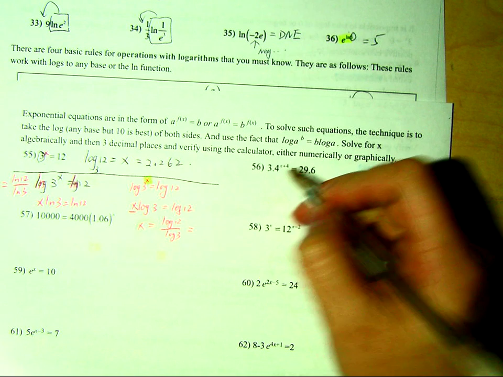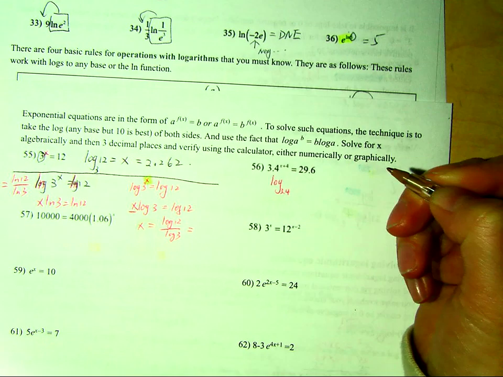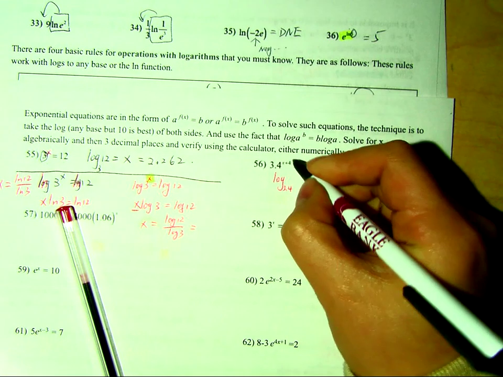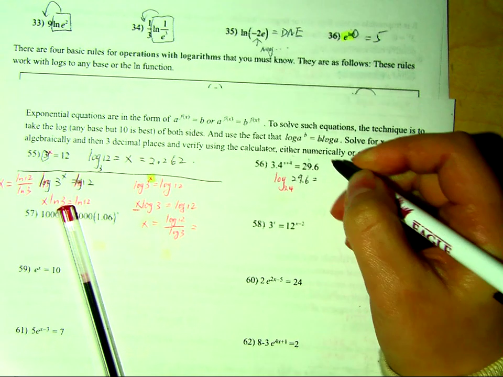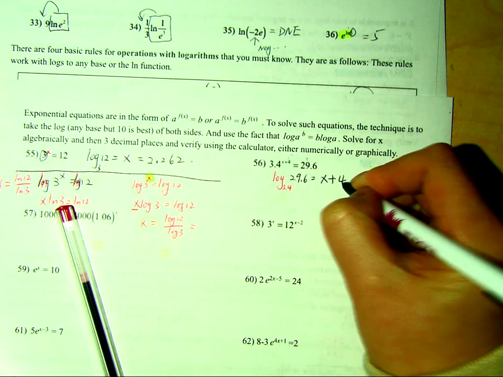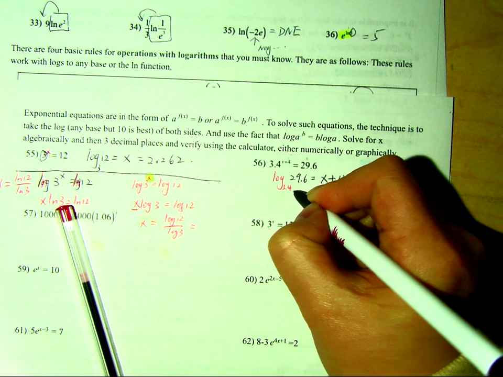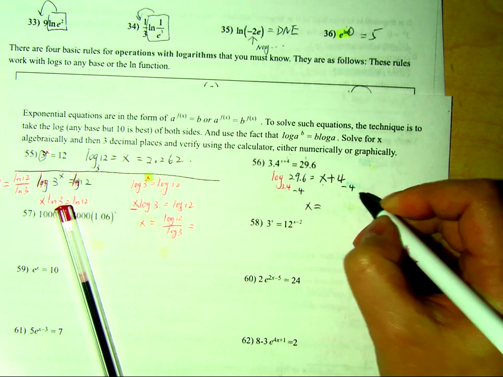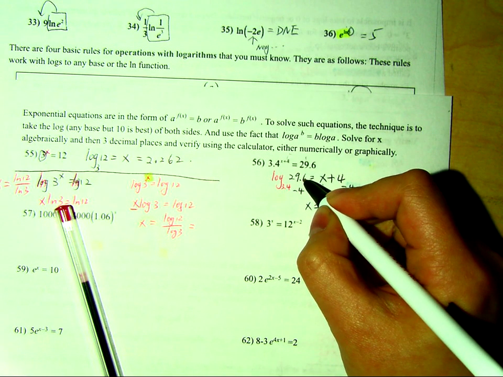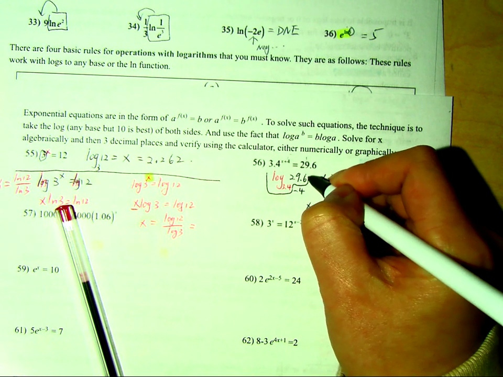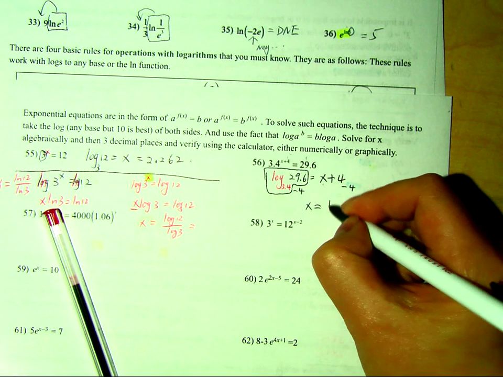If I want to change this to log, I keep the base 3.4, no change. And then convert these two things. I put 29.6 here, and then make it equal to the exponent x plus 4. And if I want to solve for x, I just need to subtract 4 on both sides. When you subtract 4 from a log, don't subtract 4 from 29.6, because log of this number, that's one number. They attach to each other. You have to subtract 4 from this whole thing.